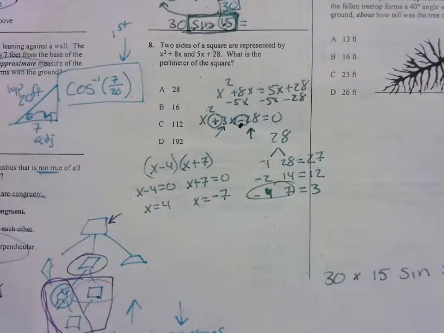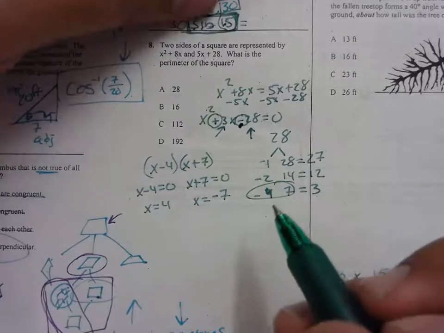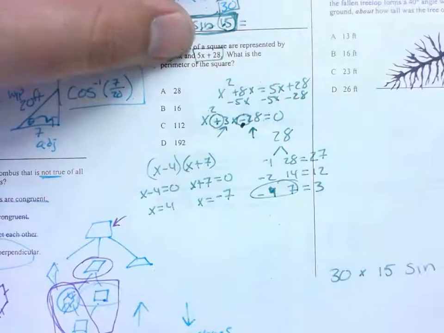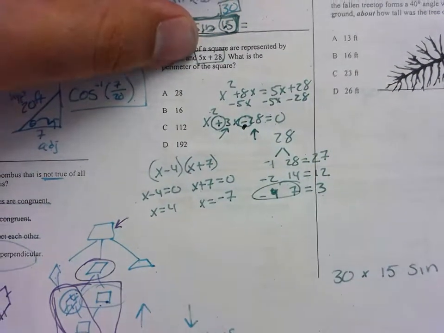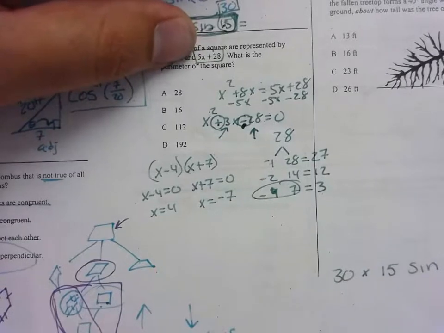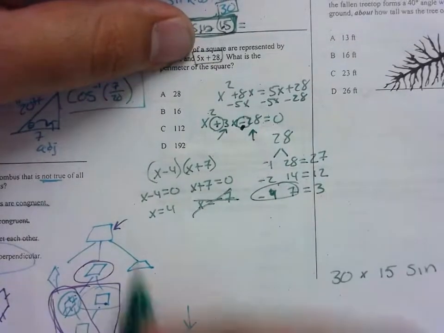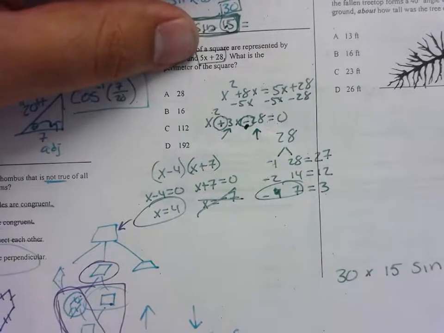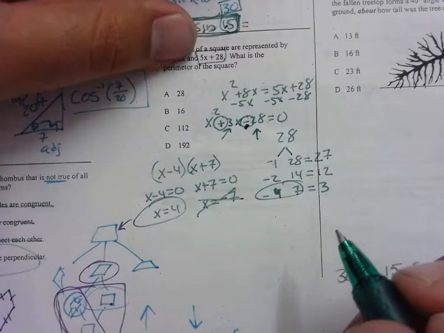Here's the problem. You have two answers, and only one of them can work. Which means when you plug it in, one of those two answers is going to give you a negative number. Can you have a negative side length? Not a chance. Which one's going to give you the negative number? Well, if I multiply 5 times negative 7, what does that give me? Negative 35 plus 28 is still a negative number. This is not your answer. This is. So plug in 4. 4 times 5 is 20 plus 28 is 48.